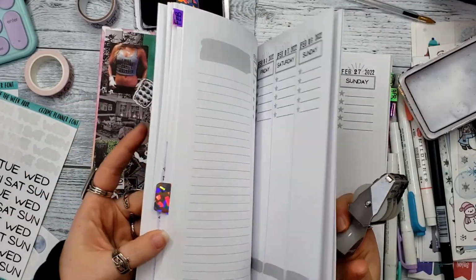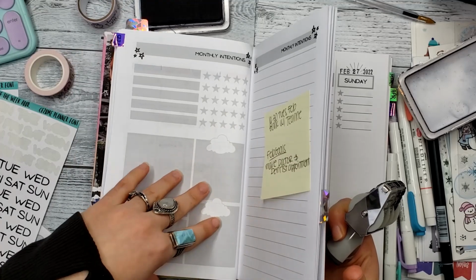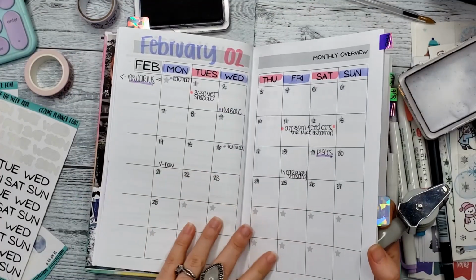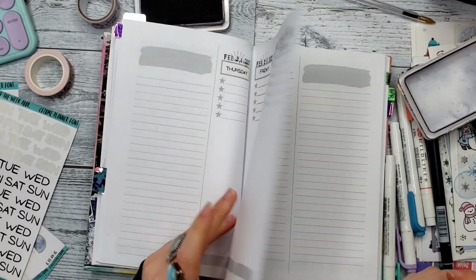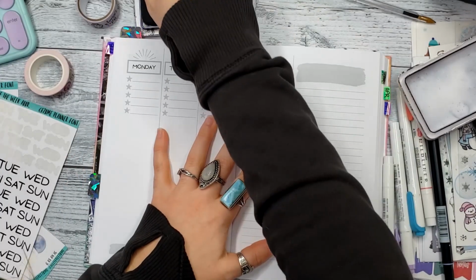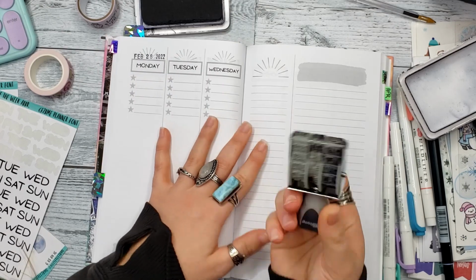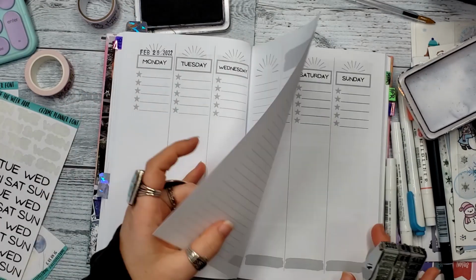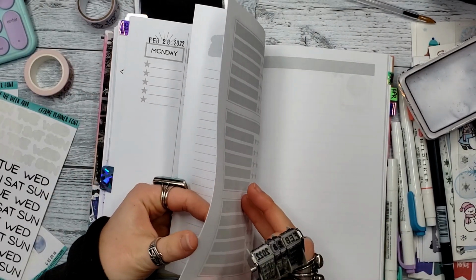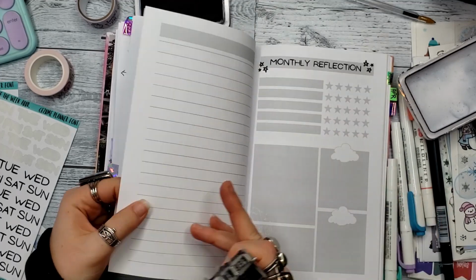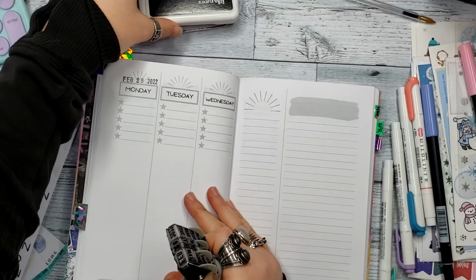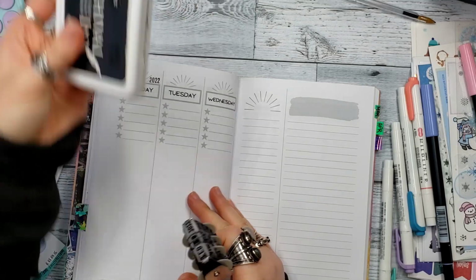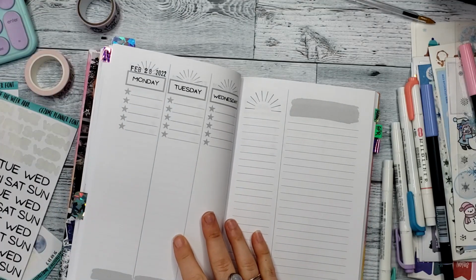And this is the moment where you go, I hope I didn't mess any of those dates up. No, so 28th is a Monday, which I will probably roll into March, but we're going to stamp that out just in case. Okay. So we got our date stamps in. Let's move this out of the way.